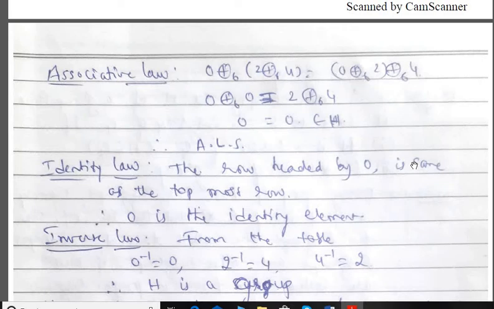To prove the associative law we need three elements. Say it is 0, 2, 4, the only three elements we have. We take all these three elements, and one other thing is we change the brackets. On the left hand side we put the bracket for 2 and 4, and on the right hand side we put the bracket for 0 and 2.